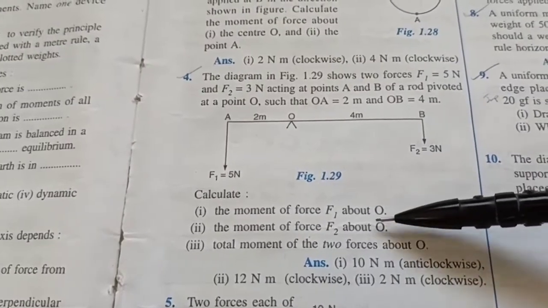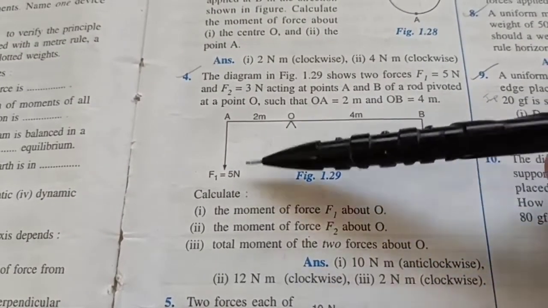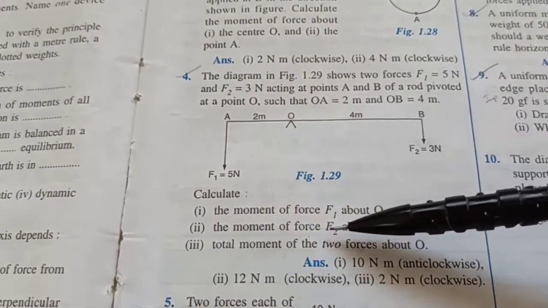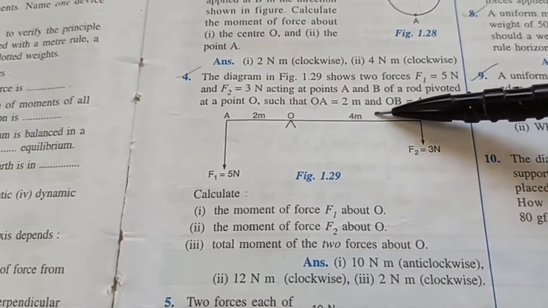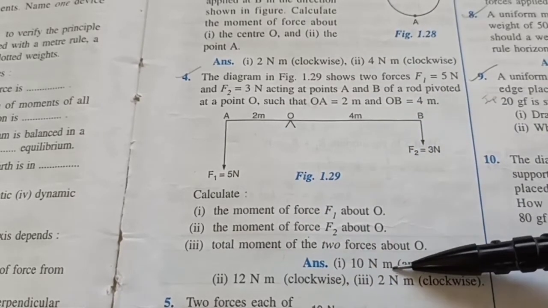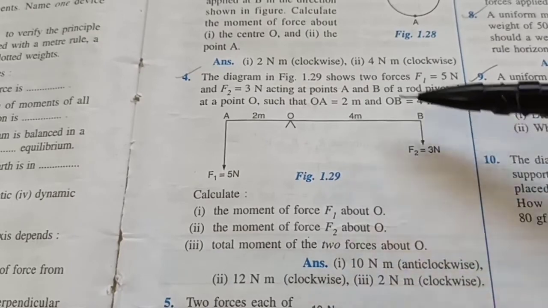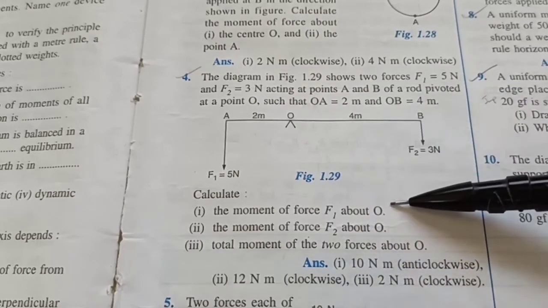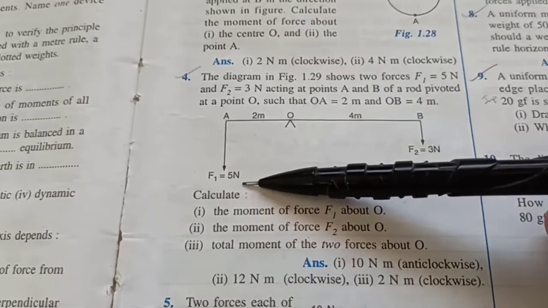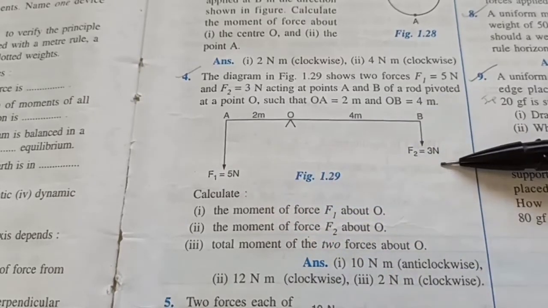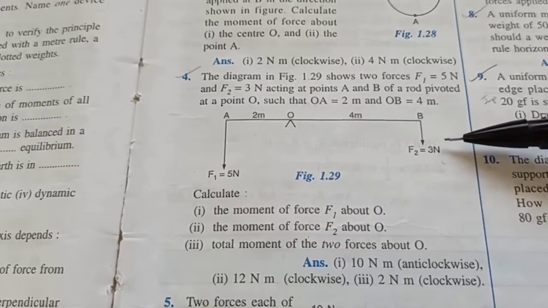Next question, 4.1. What is the moment of force about O for F1? That will be 5 into 2. And moment of force F2 about O is 3 into 4. And what's the total moment of force? So that will be the net torque or the net moment of force. That's always the anti-clockwise moment minus the clockwise moment. So by convention, we consider the clockwise moment as negative.